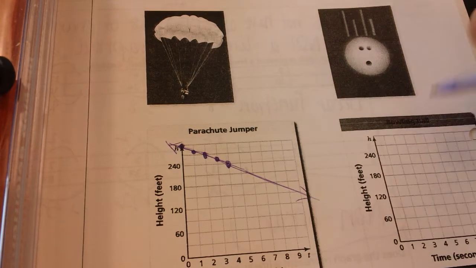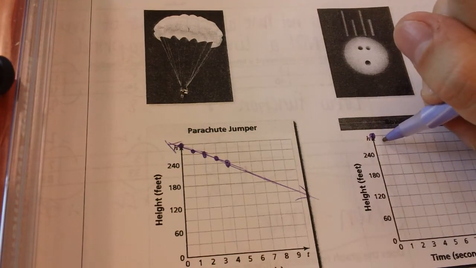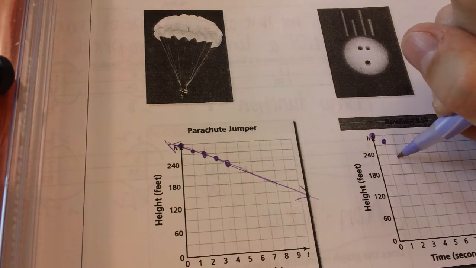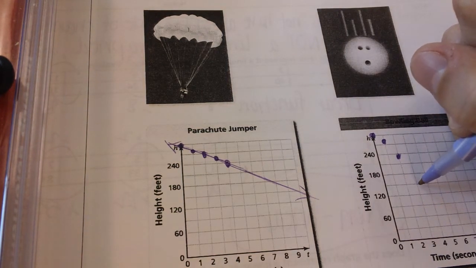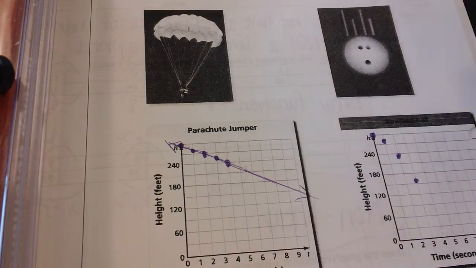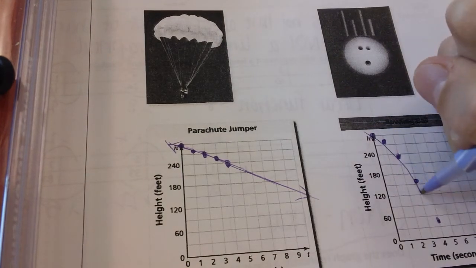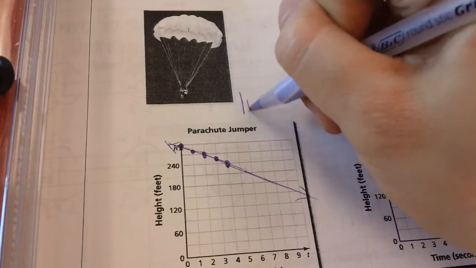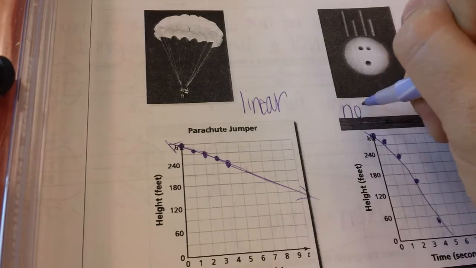And the bowling ball is at 0, 300, 1, 284, 2, 236, 3, 156, and 4, 44. Okay, so decide whether the graph is linear or nonlinear. So the parachute jumper is linear, and my falling bowling ball is nonlinear.